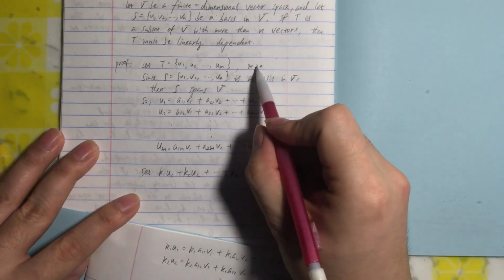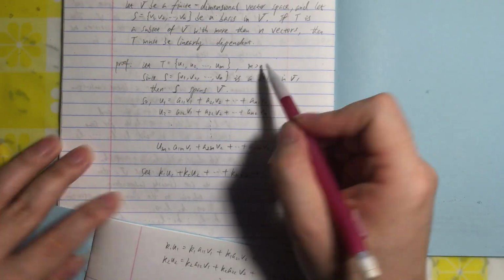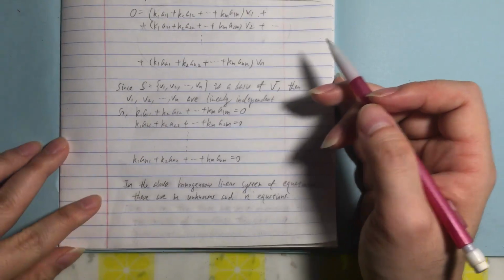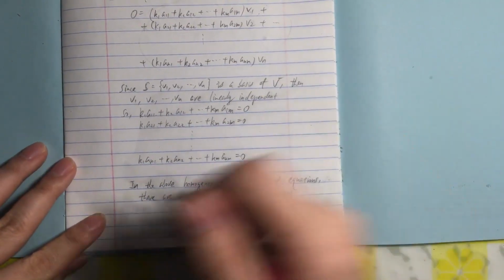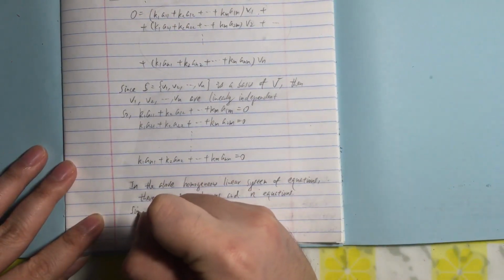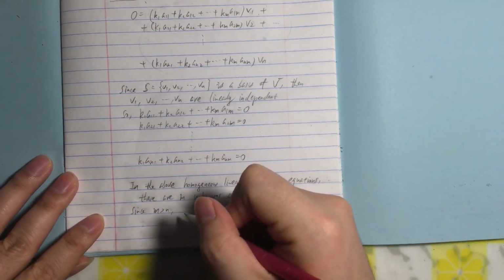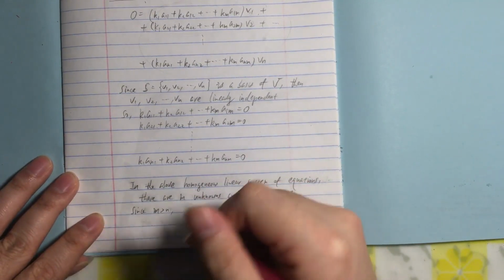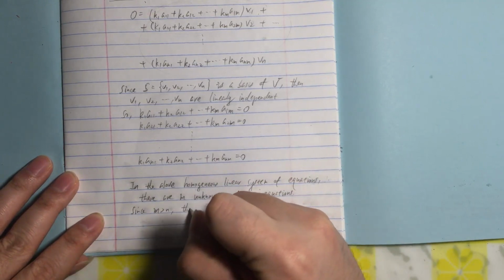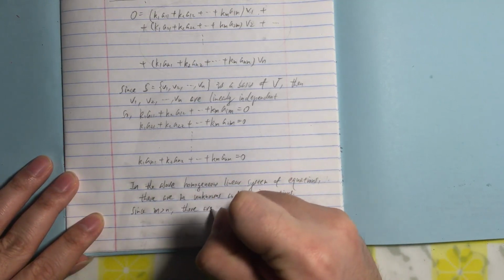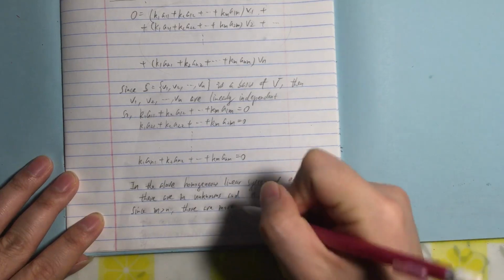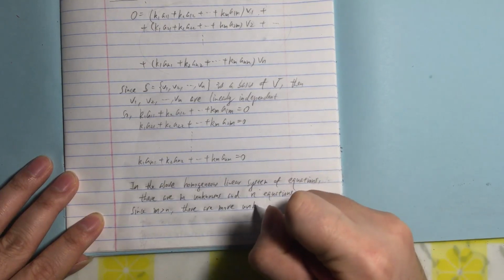Since m is greater than n, there are more unknowns than number of equations.